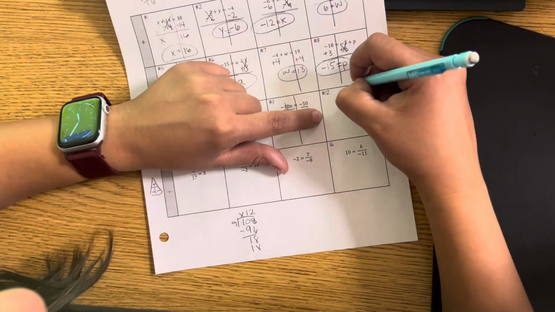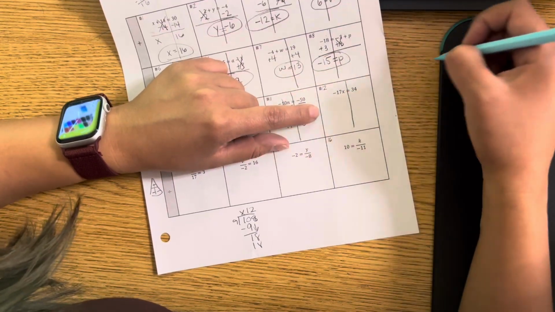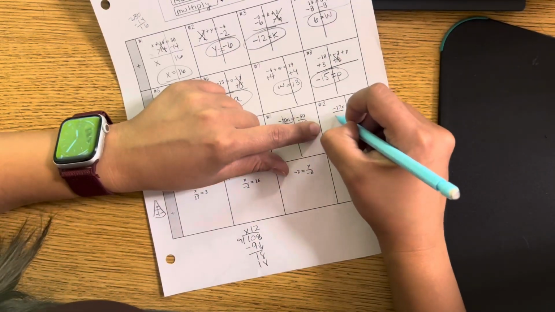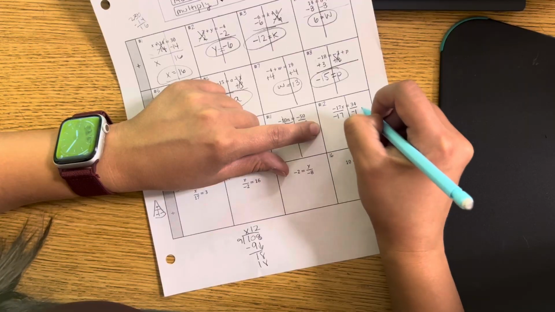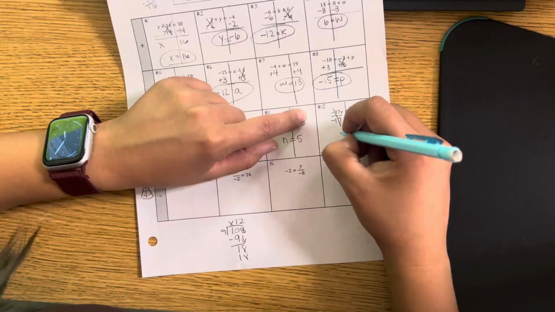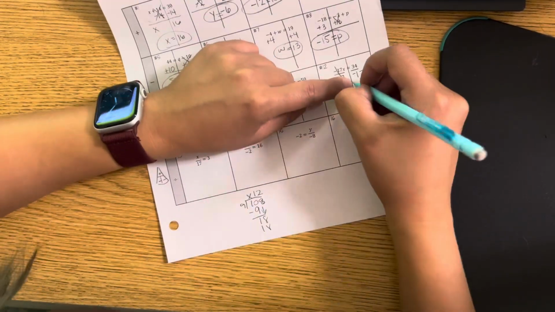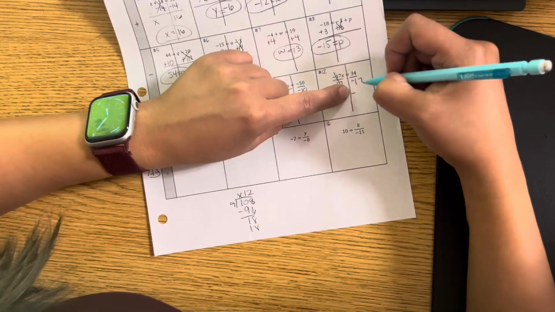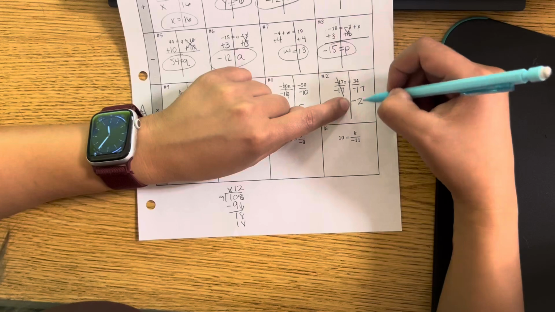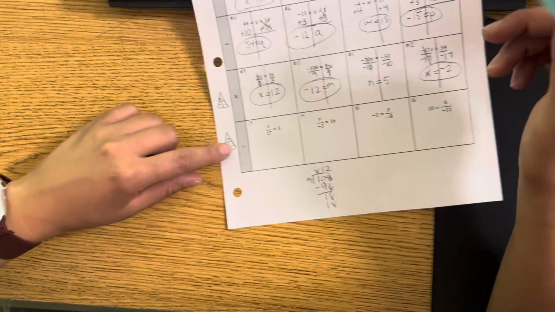Number 12. Draw a line down the equal sign. We have negative 17 times x, which is multiplication. The opposite of multiplying is dividing, so I'm going to divide by negative 17. What I do to one side, I do to the other. Negative 17 over negative 17 cancel. So now I have a positive divided by negative, which is a negative, and 34 divided by 17 is 2, because 17 times 2 is 34. So x equals negative 2.